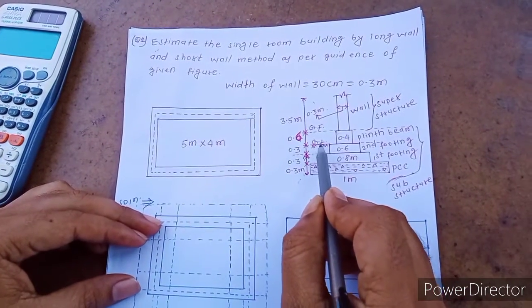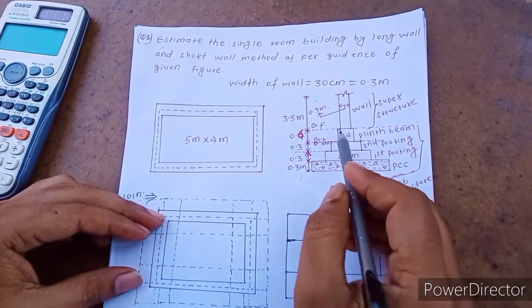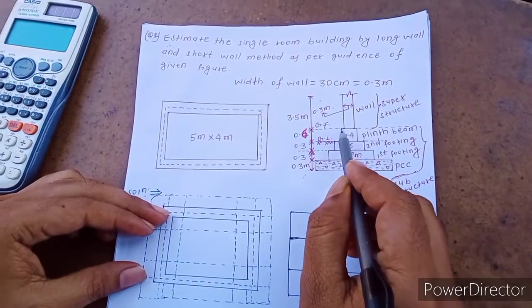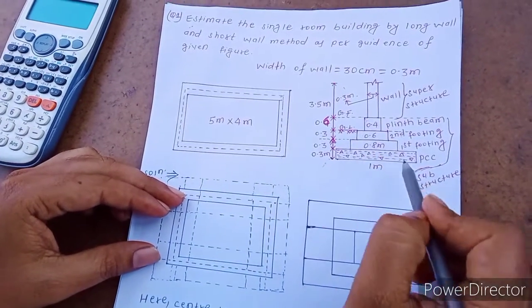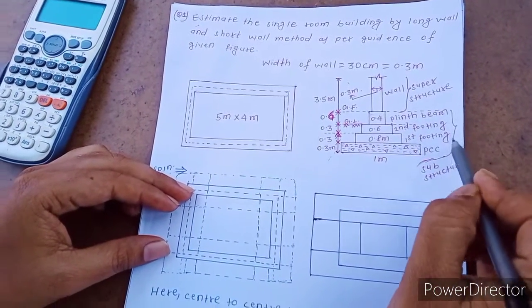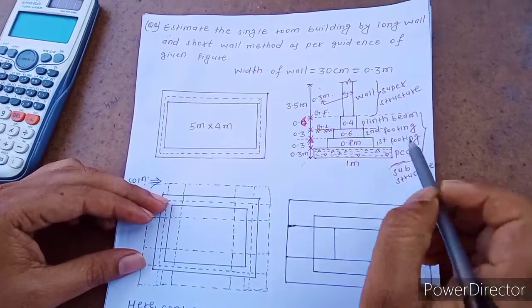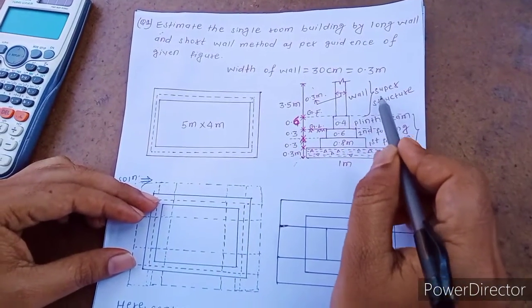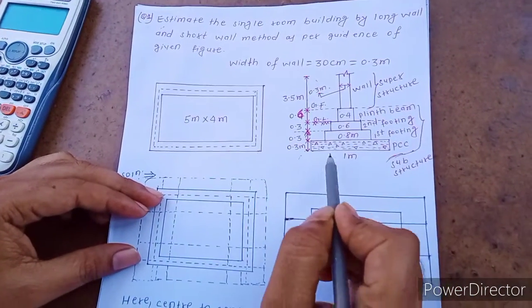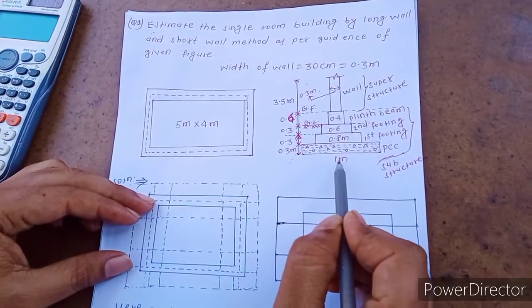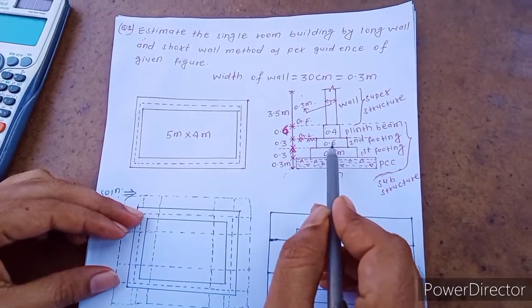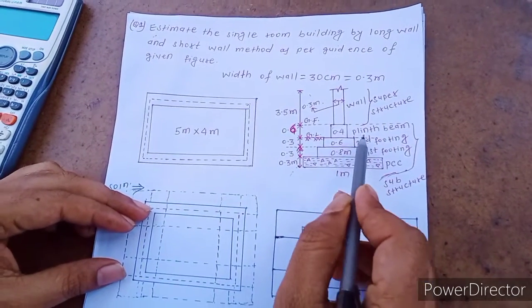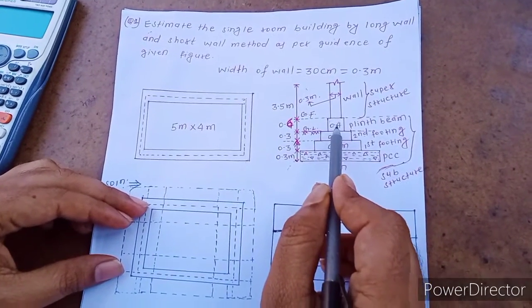So this is the ground level. From below the ground floor, all are foundation works. It means all this together is the substructure, and only the wall is the superstructure. Here the width of plain cement concrete is given as 1 meter, first footing width 0.8 meter, second footing width 0.6 meter, and plinth beam width is 0.4 meter.